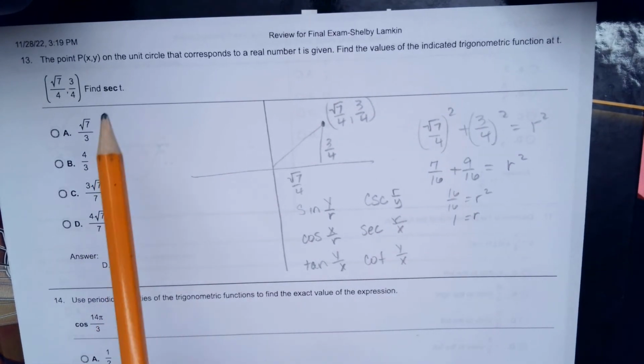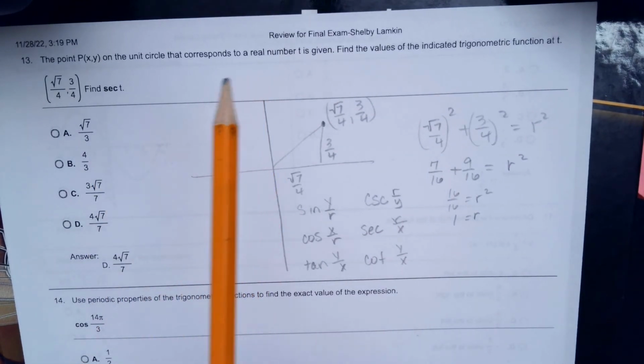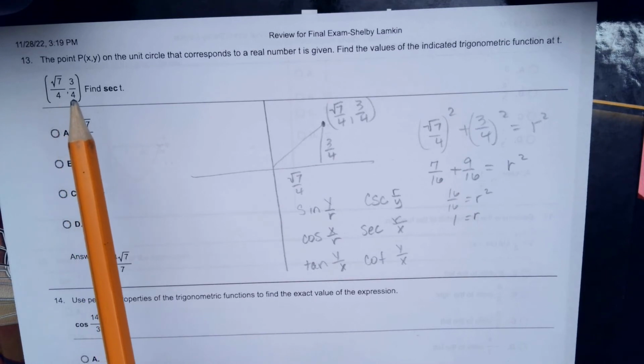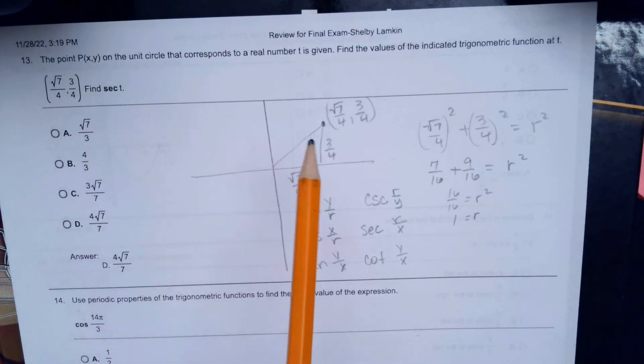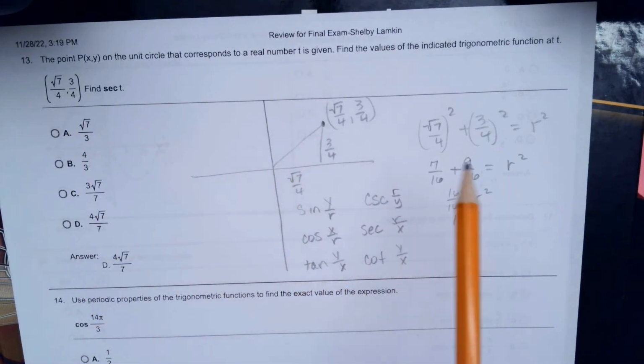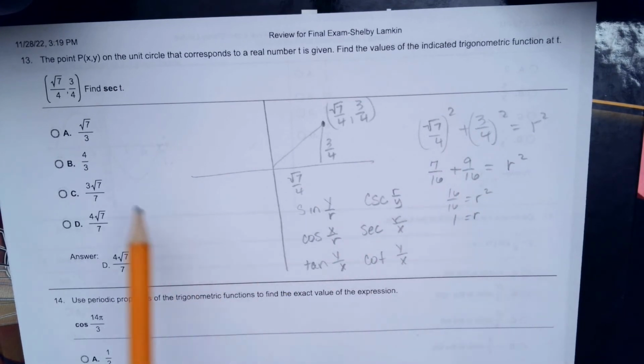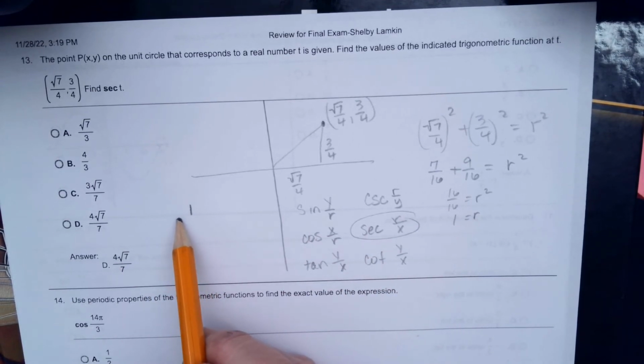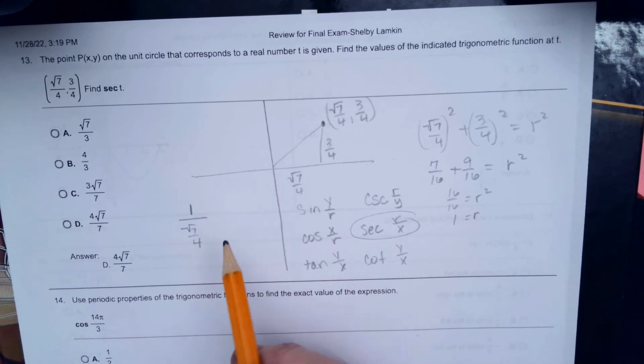The point P on the unit circle corresponds to the square root of 7 over 4 and 3 over 4. So this is where we would be located. If you want to use the Pythagorean theorem, r turns out to be 1. You're asked to find the secant. Well, the secant needs the r value over the x value. So when you take 1 and you place it over the square root of 7 over 4, basically what you get is 4 over the square root of 7.